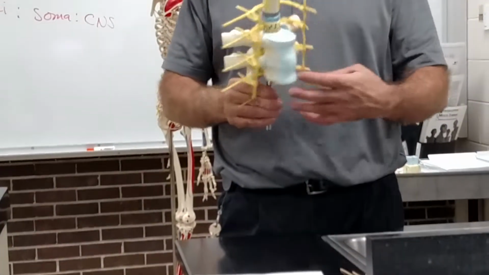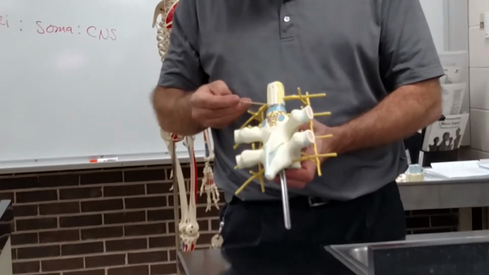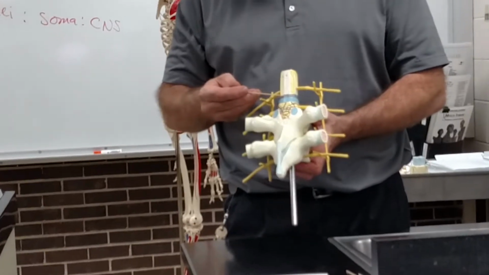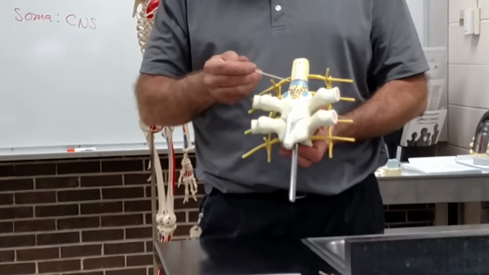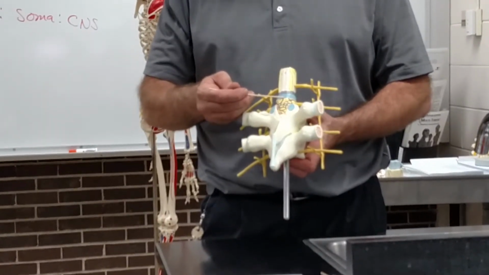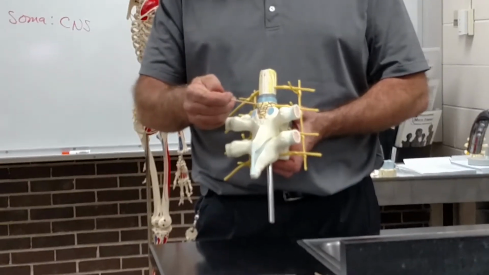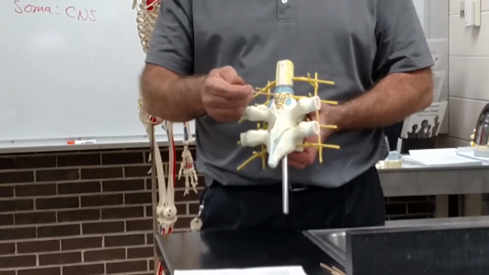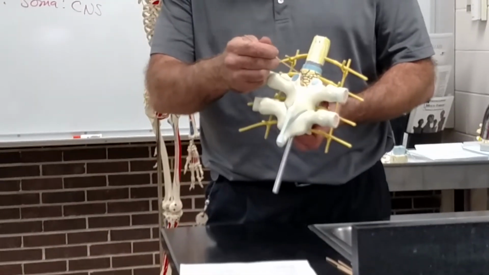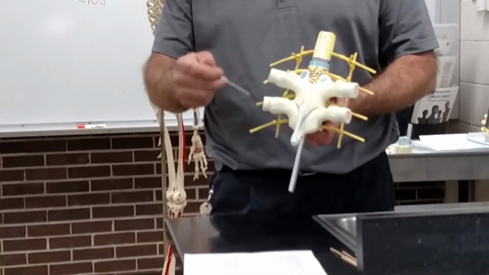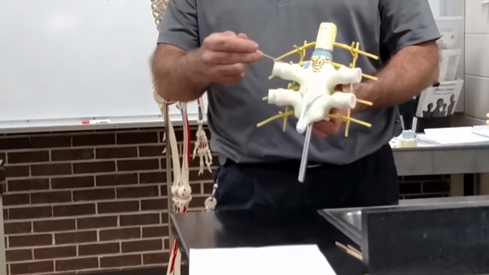Okay. So on here, this gray stuff right here is the pia mater. It's directly touching the spinal cord. This blue stuff here is the arachnoid mater. It's in the middle. And this yellow stuff here is the dura mater. It's on the outside. I want you to notice that the dura mater stays continuous with the epineurium of these spinal nerves. You can see that this yellow dura mater kind of continues as epineurium.